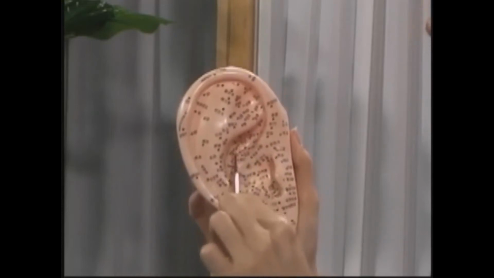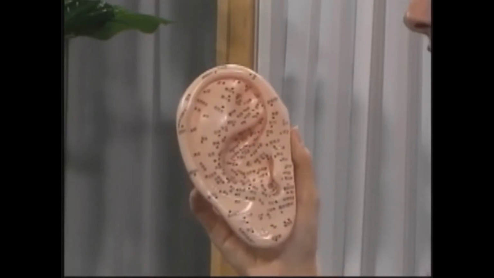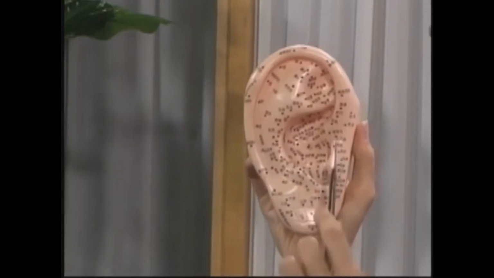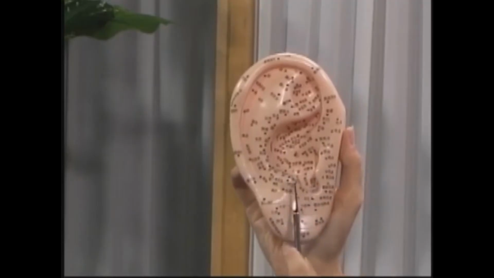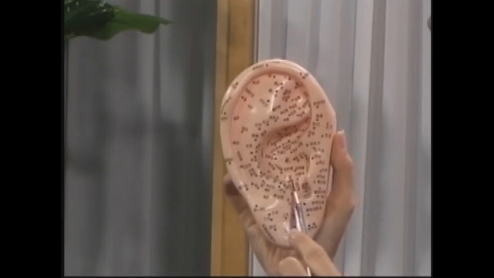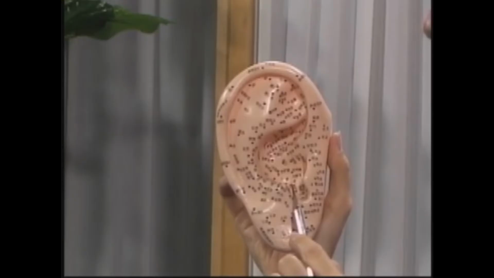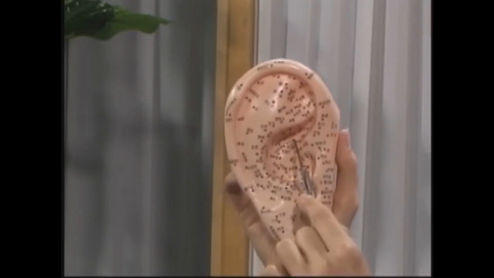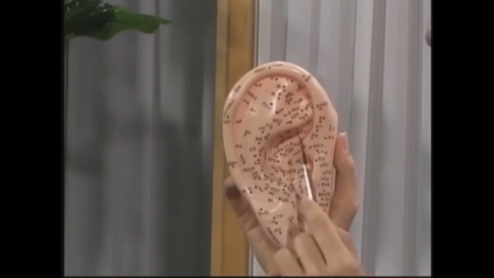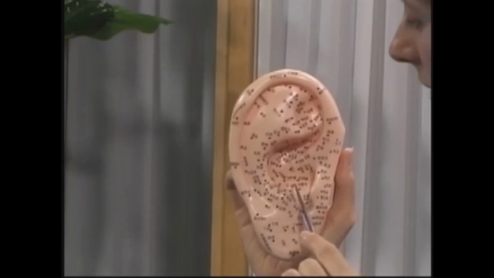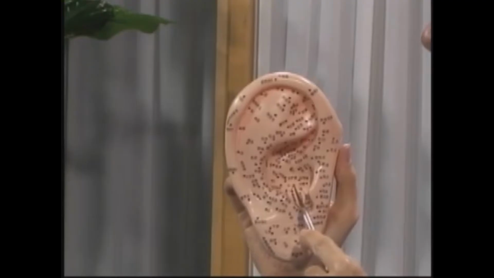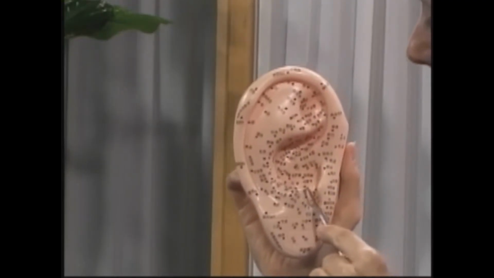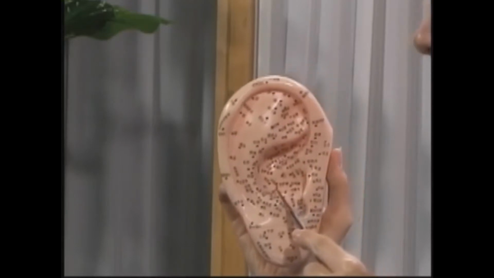Inside the ear, in this inner depression, is where the internal organs are located. So again, along the same lines, the organs that are in your chest and the top of your body will be located in the lower part of the ear, and the organs in your abdomen or the lower part of the body will be on the top part of the ear. Down here in the very center of the depression, we have the heart. Around the heart are different points associated with different parts of the lung.